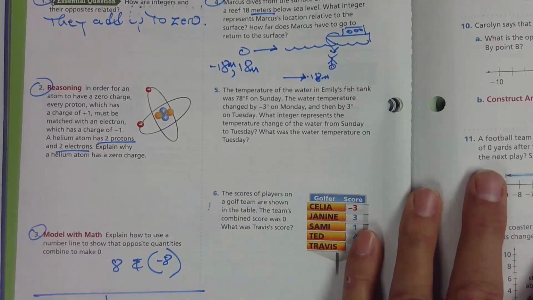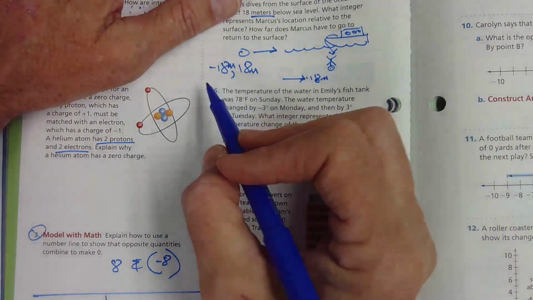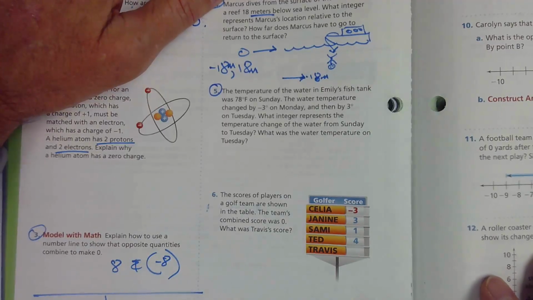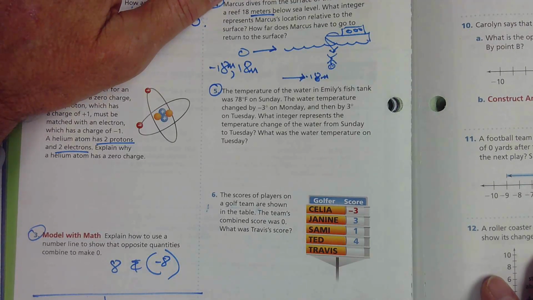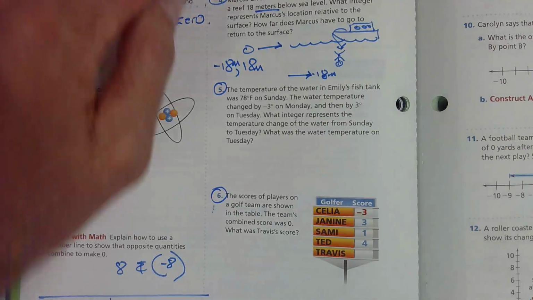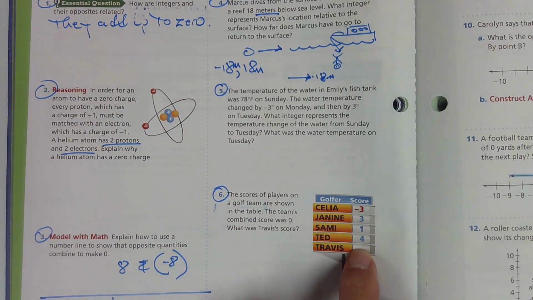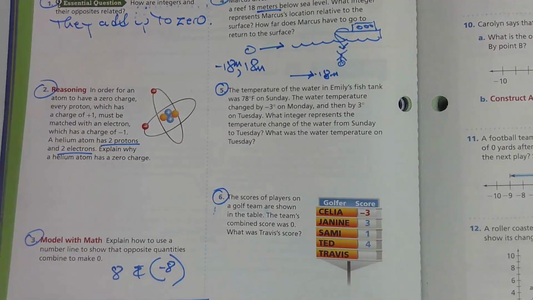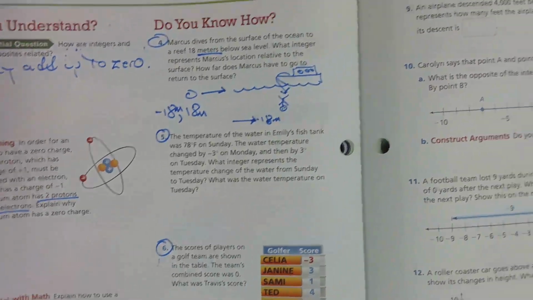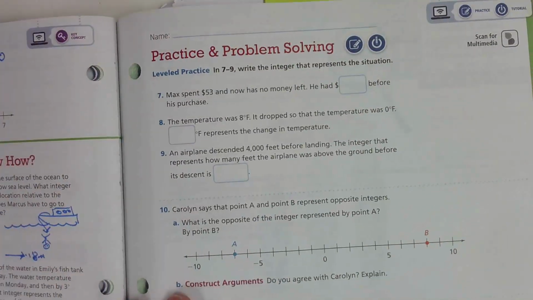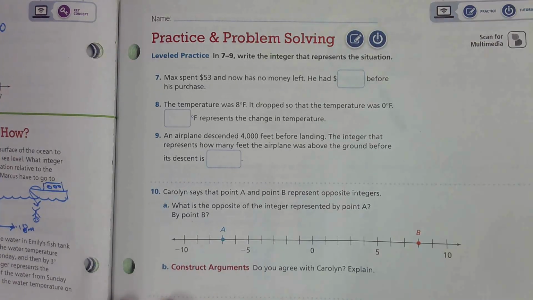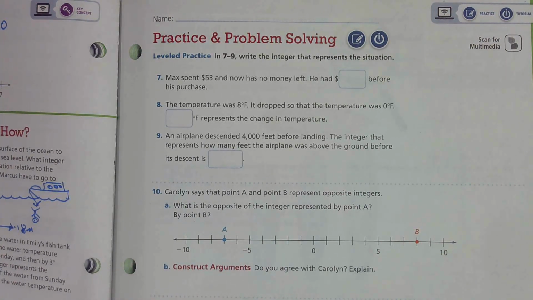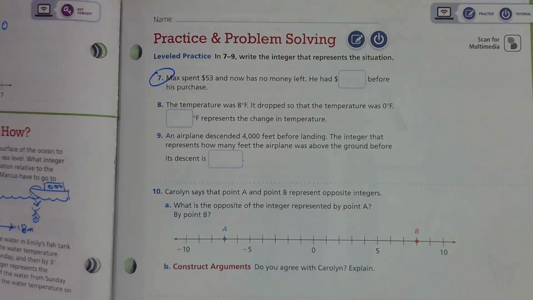All right, number 5. Give that one a whirl. Number 6. Try that one. You're combining the scores, positives and negatives here. Next page, number 13. Let me see here. Max spent $50, had no money left. He had before his purchase. Okay. Answer number 7. Answer number 8. And number 9.